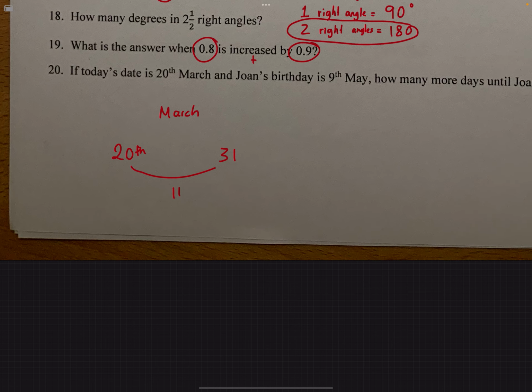And then April. How many days in April? That will be 30 days. So 11 days, and all of April is 30 days.